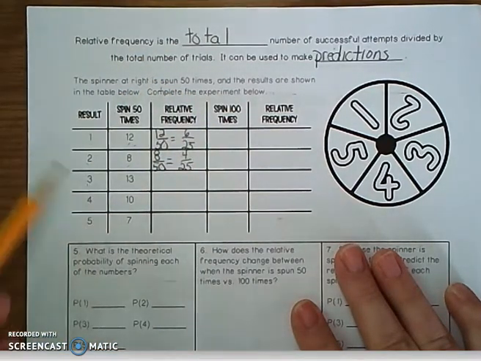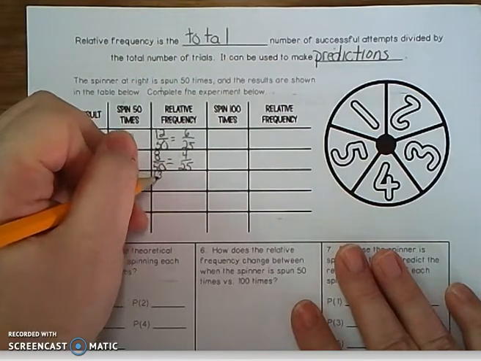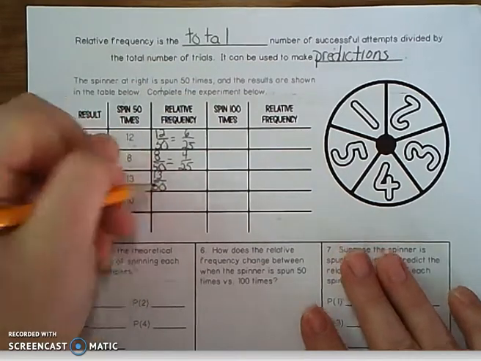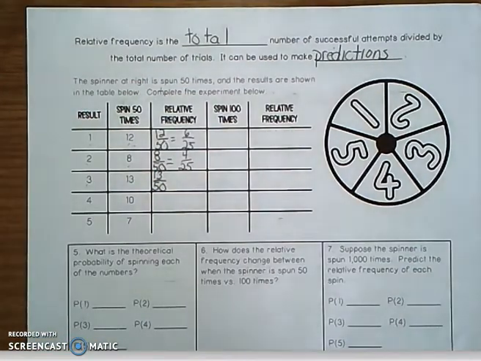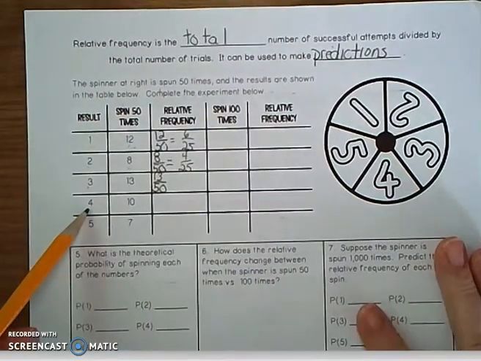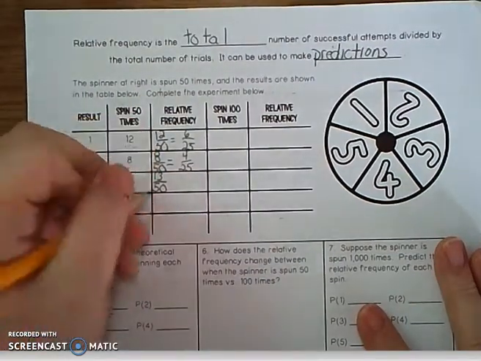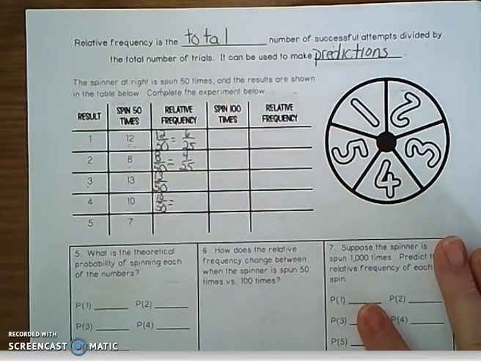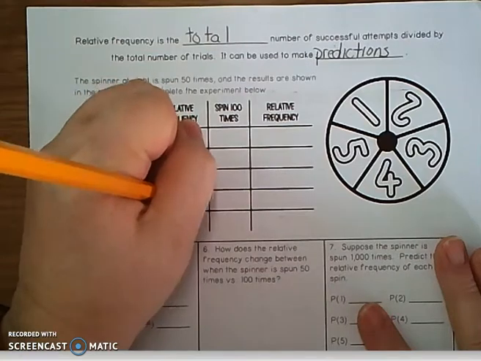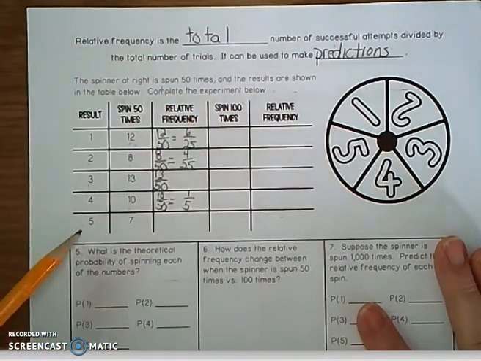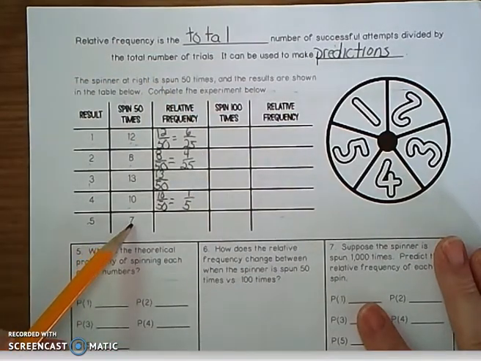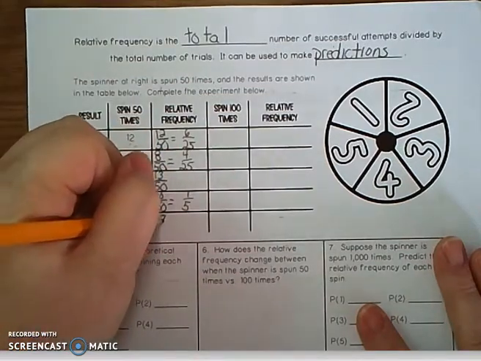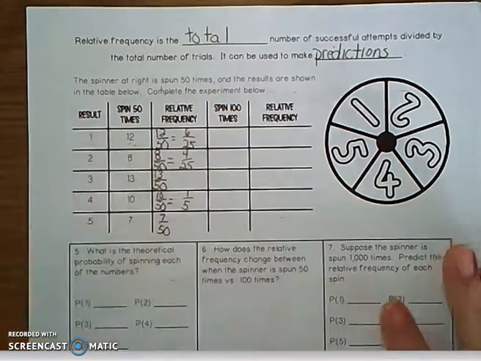When they spun 3, they landed on it 13 times out of 50. And that is simplified. The number 4, they landed on it 10 times, 10 out of 50, which simplifies to what? 1/5, good. And the number 5, they landed on it 7 times, so that is 7 out of 50.